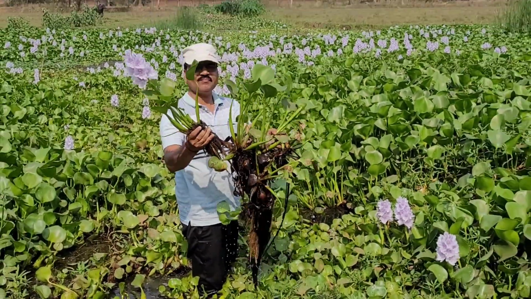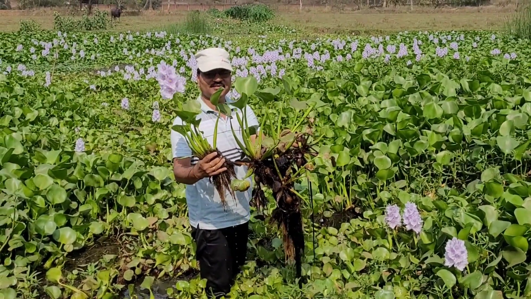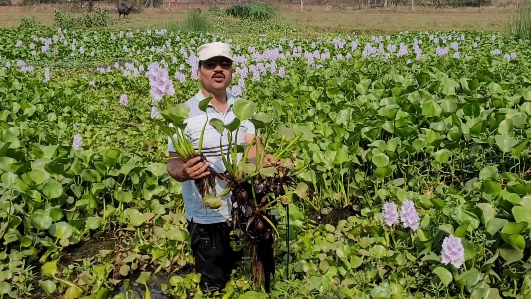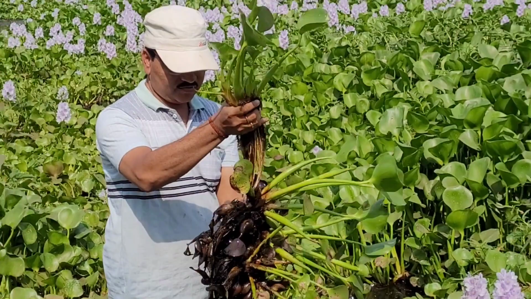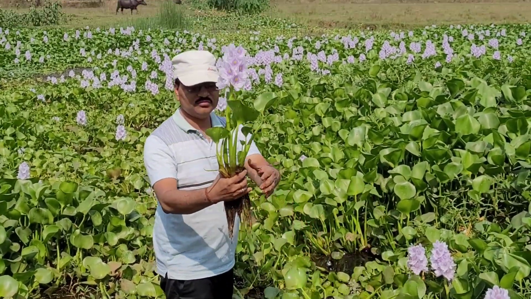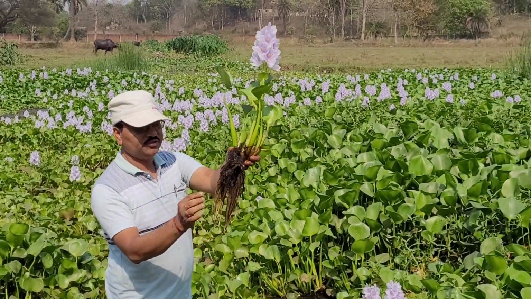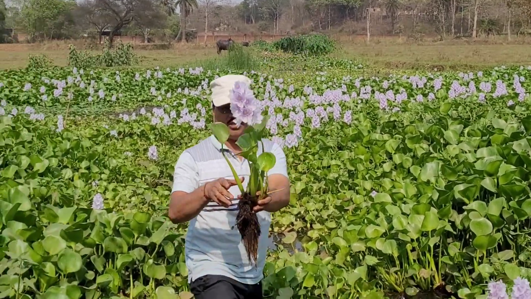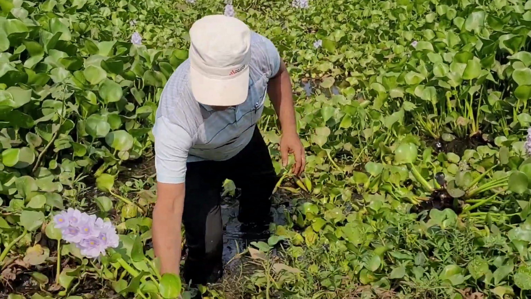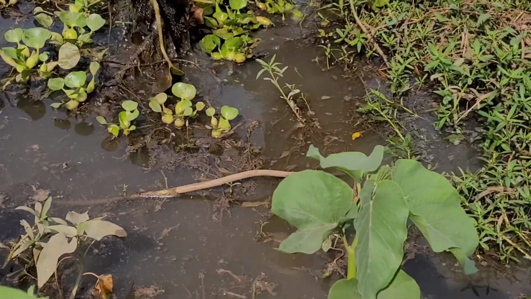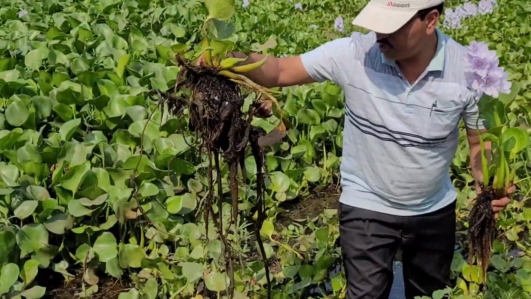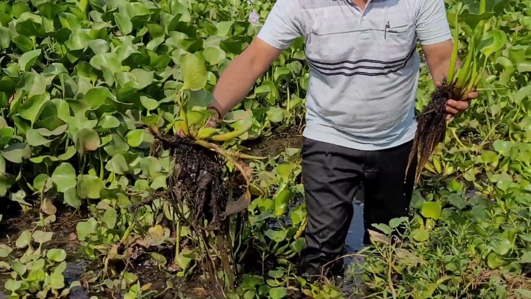You can see this is water hyacinth. It's an example of free floating plants. Actually, why it is called free floating? Because their roots are not fixed in the soil. They simply float on the surface of water like this. You can see here, ये जो plant है ना, इसका root पूरा ऊपर में तैरता है पानी के ऊपर में.